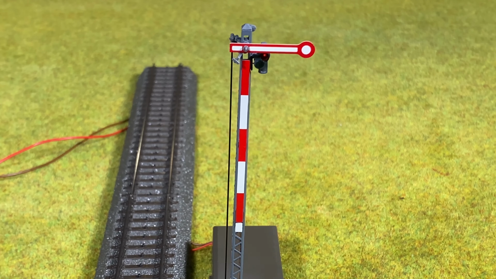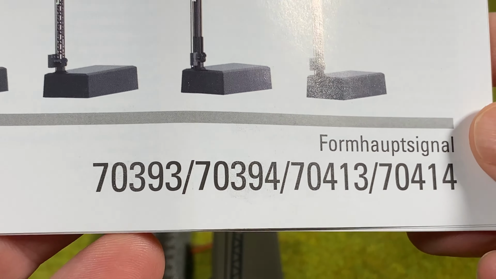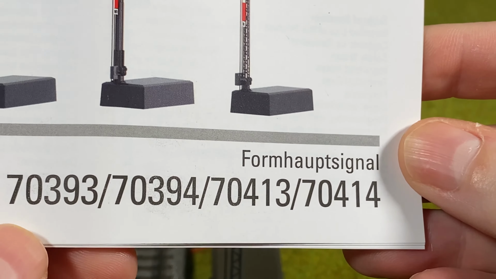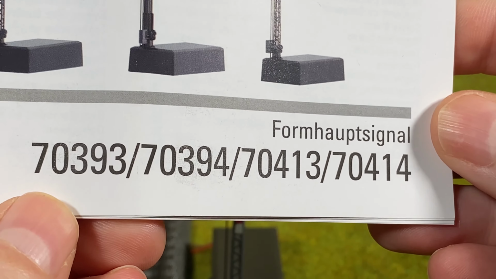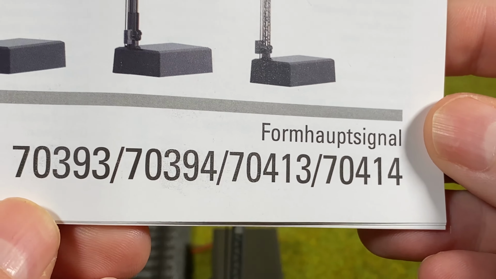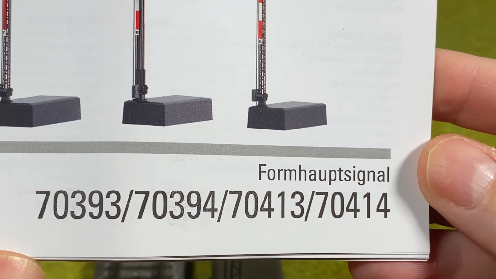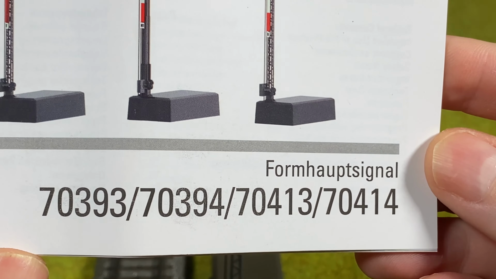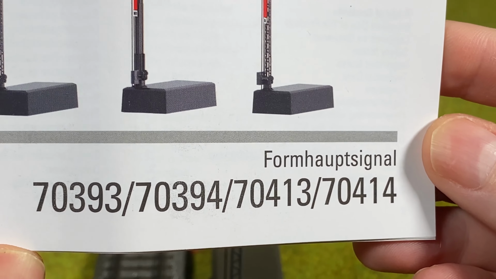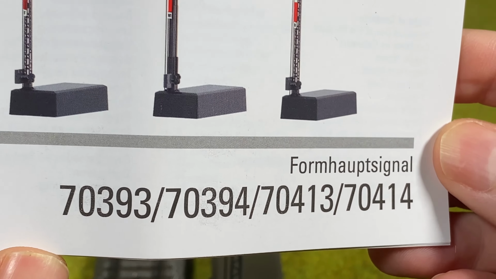Today we're going to look at how we can make the wing of a semaphore signal bounce. In this particular tutorial, I'm actually going to look at the newest generation of semaphore signals. So I have here a 70394. However, the tutorial will also work for 70393, 70413, 70414. But in addition to that, it will also work with the generation older than this. So the 70391, 70392, 70411 and 70412. You can do the same thing.